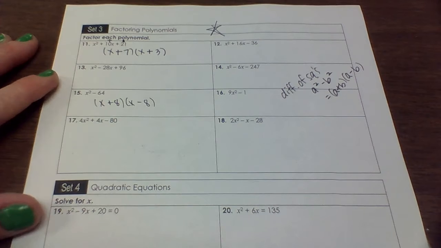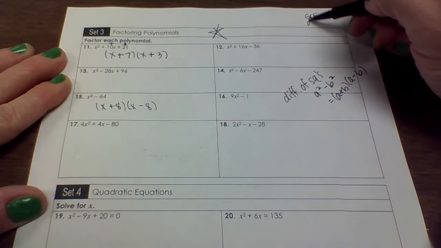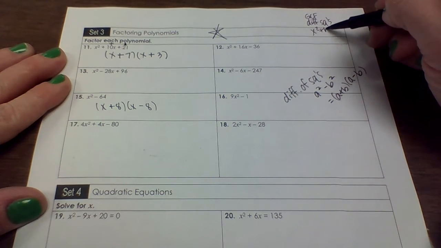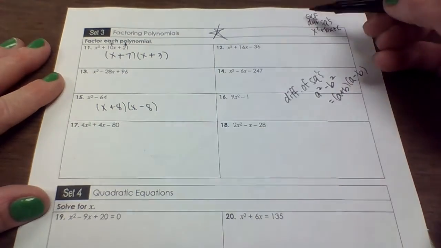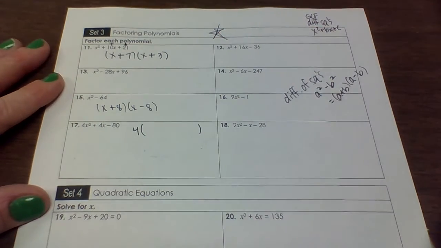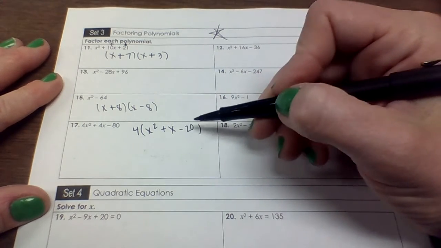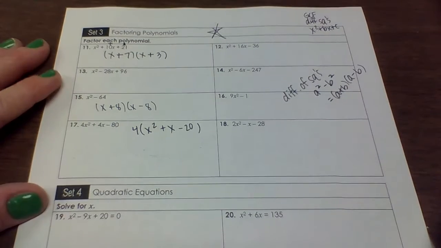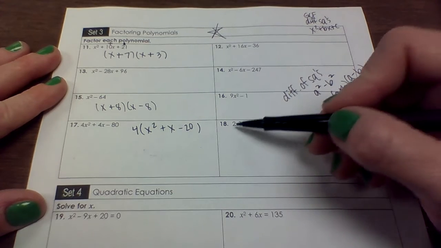All right, 17 actually has a GCF. So if you remember, we did GCF, difference of squares, and then just x squared plus bx plus c, no coefficient. Here we have to take the GCF out first. So we take out the 4 and then look at the trinomial that's left over, x squared plus x minus 20. And then you would break this one down, factors of 20 that add to 1, and just leave that 4 out front.